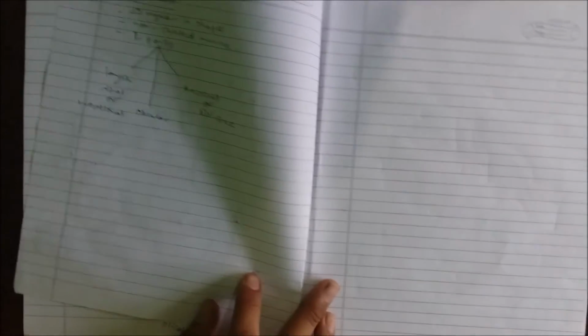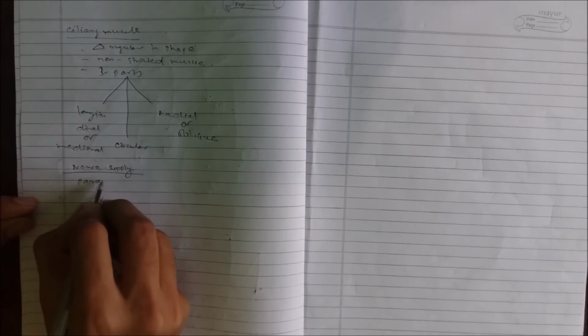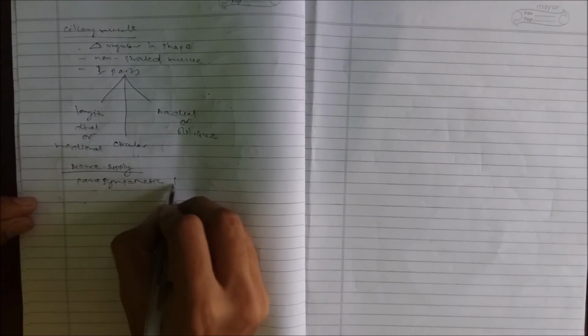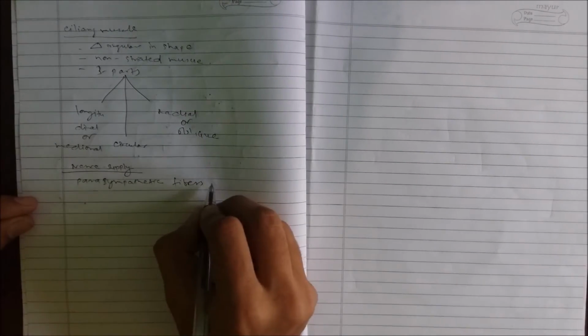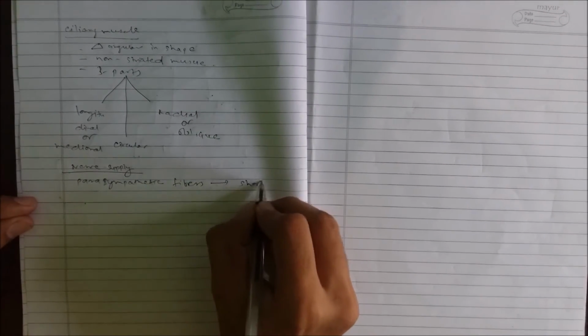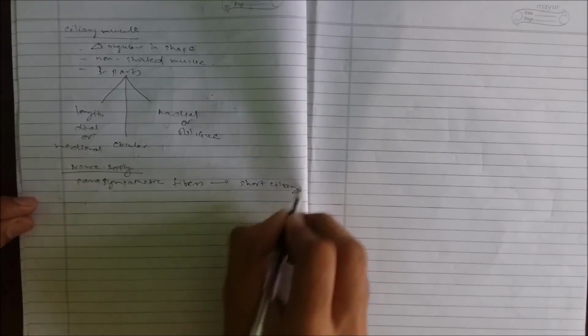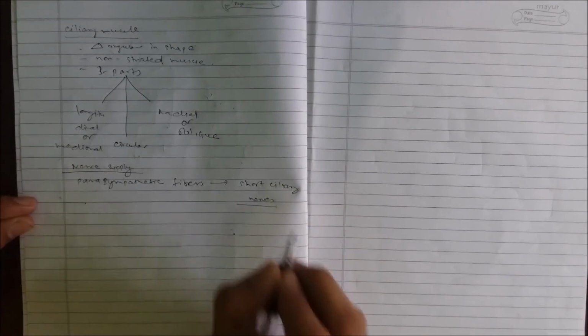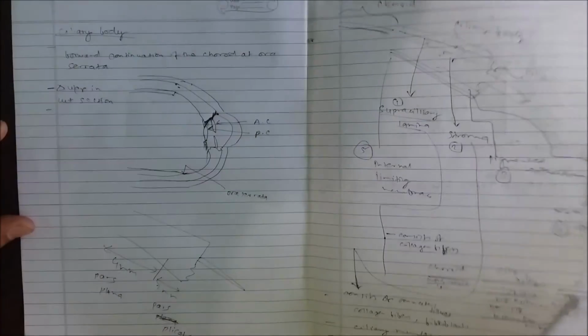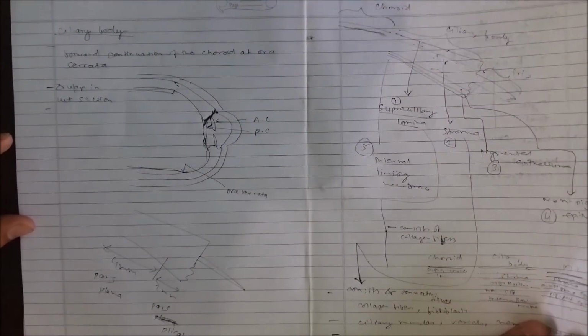And one important point about the ciliary muscle is its nerve supply. The ciliary muscle is supplied by parasympathetic fibers, and that is through the short ciliary nerves. Okay, so we talked about the stroma too.